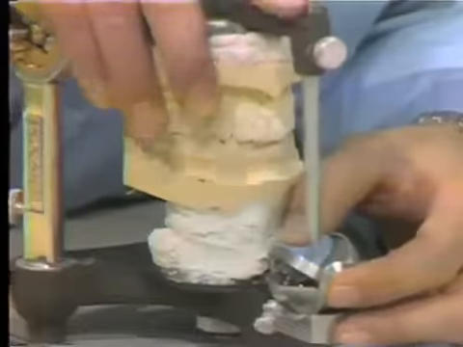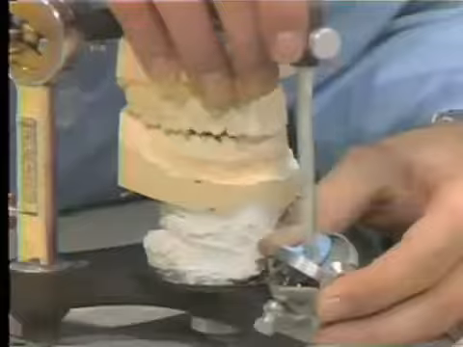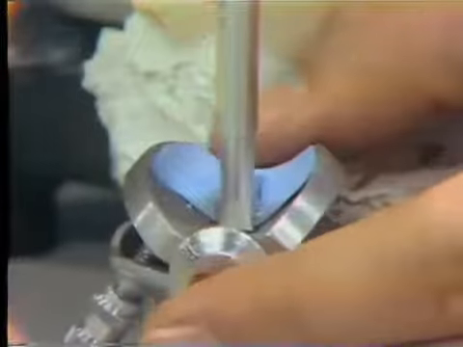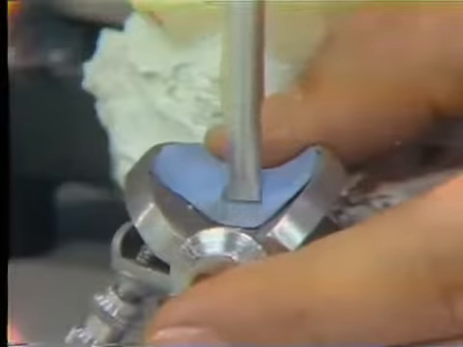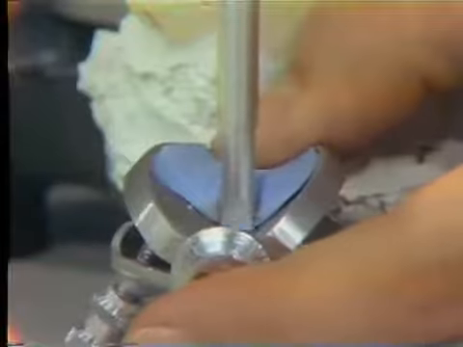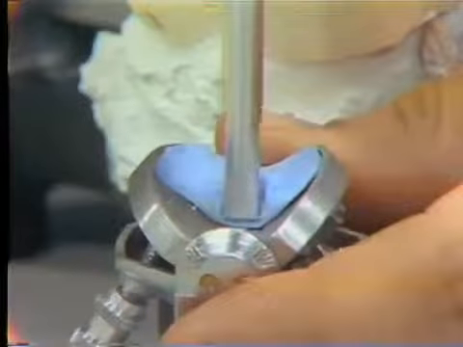Now we're going to also make the lateral excursions to make sure we cut off any acrylic that is in front of our guidance. But we're actually molding this acrylic with the incisal pin. It's now becoming set. But you can see I can make this protrusive excursion.